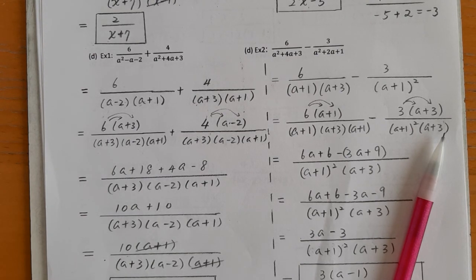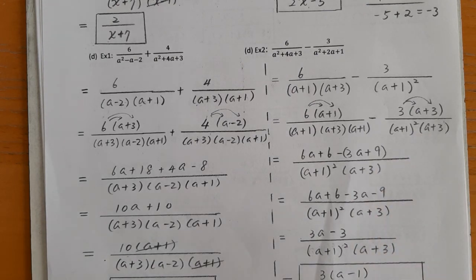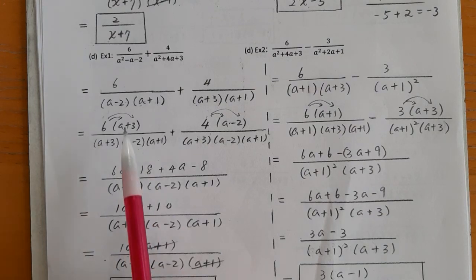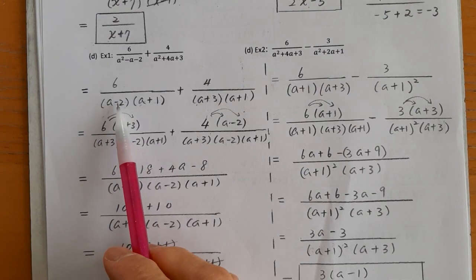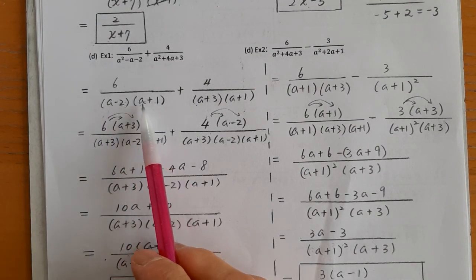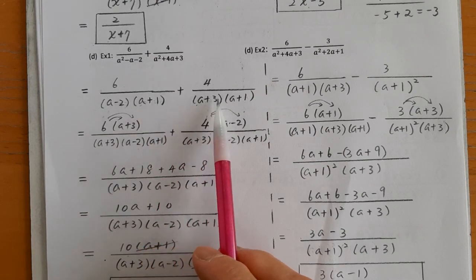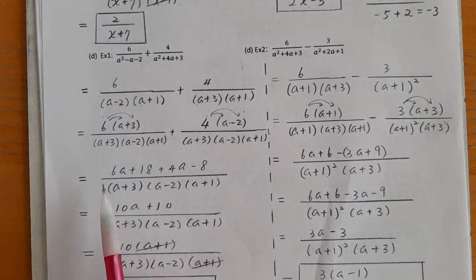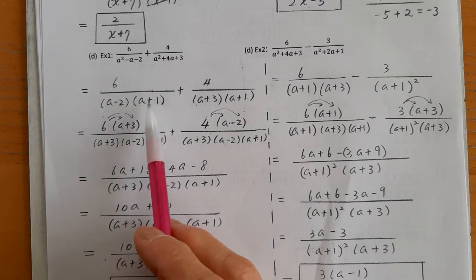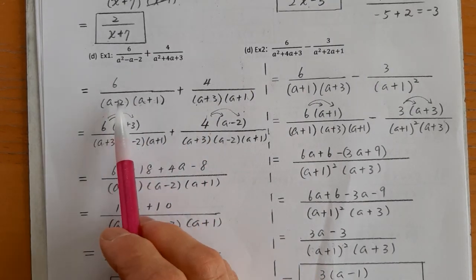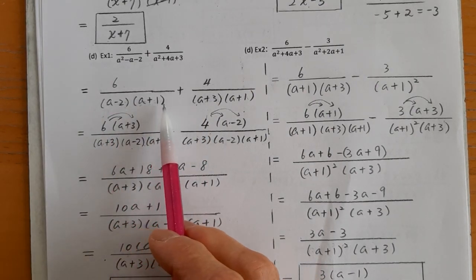Multiplication and division, you don't need to find the LCD. Only for addition and subtraction, we need the LCD, least common denominator. So you look at this denominator, it has a minus 2 and a plus 1, and this has a plus 3 and a plus 1. So the LCD is: pick up a plus 3, pick up a minus 2, and a plus 1.